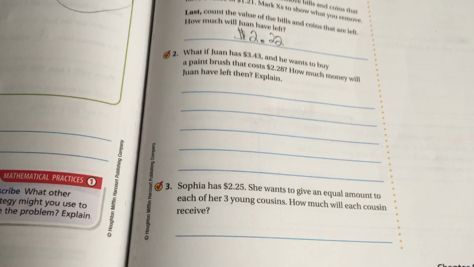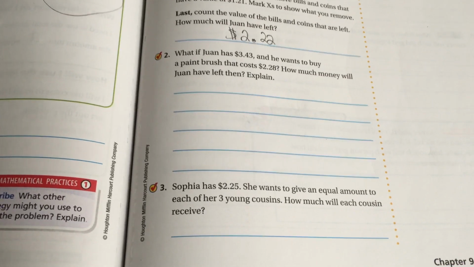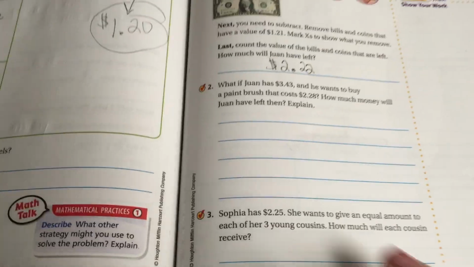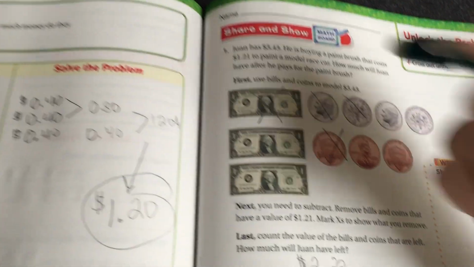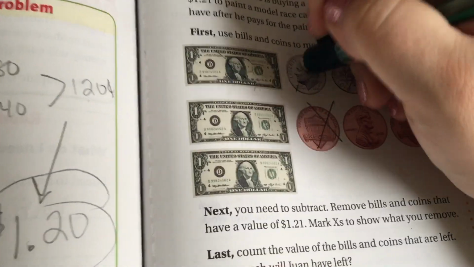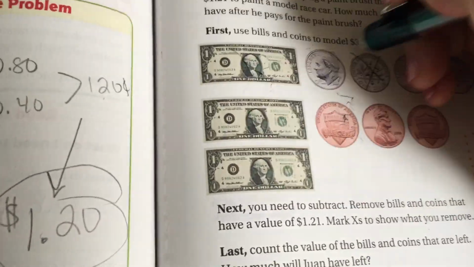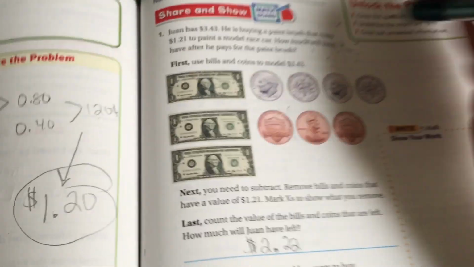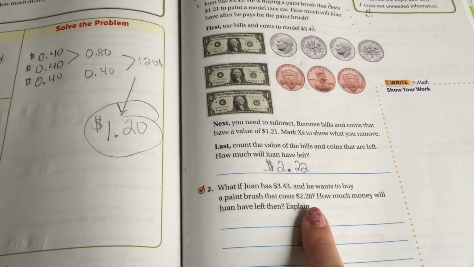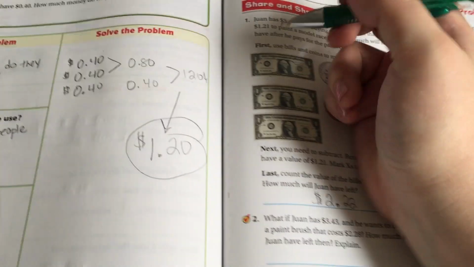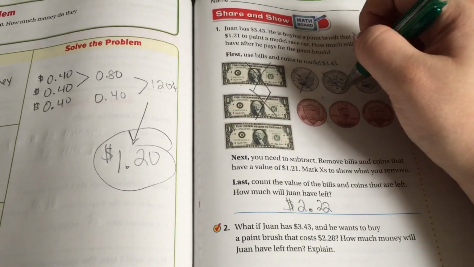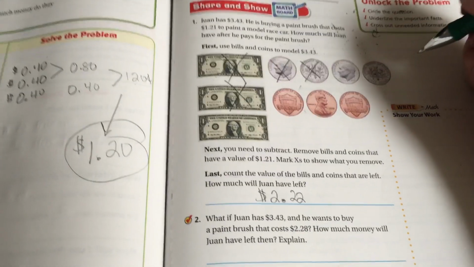All right, what if Juan has $3.43 and he wants to buy a paintbrush that costs $2.28? How much money will Juan have left then? So this one, we could go back and use the same model. So what I did was I erased from the first one so I could try it again with this new one. So it says he's got $3.43, so that's how much he started with. He's spent $2.28. So I'm going to cross off 2 whole dollars and 28 cents.